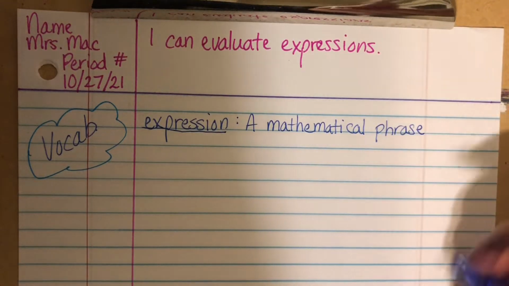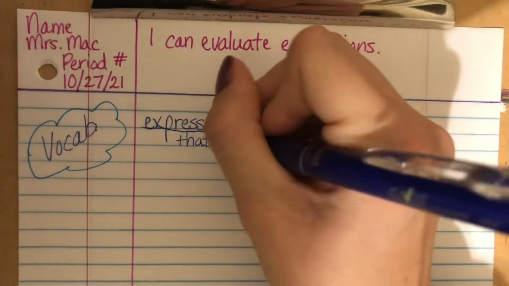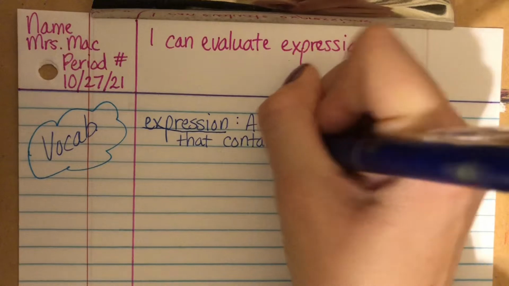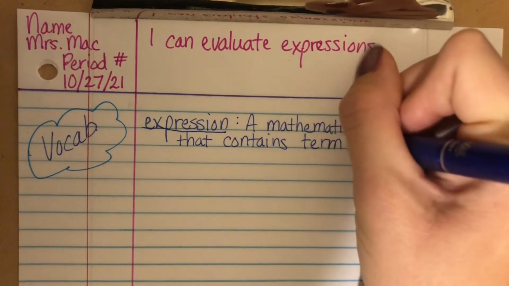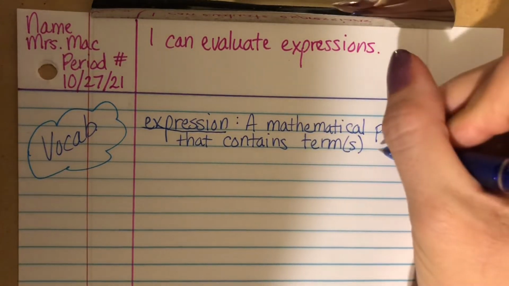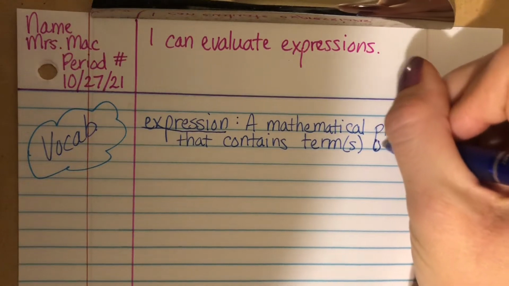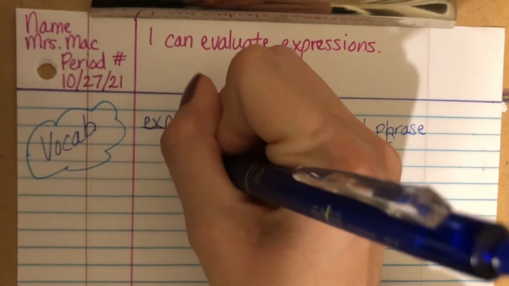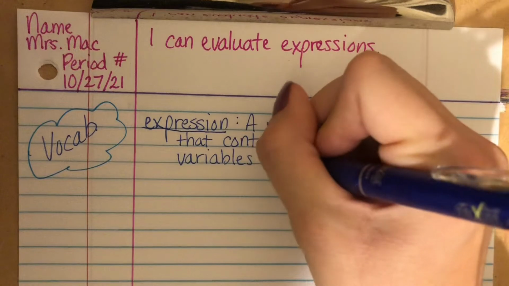that contains terms, although an expression can just be one term, of variables and constants.